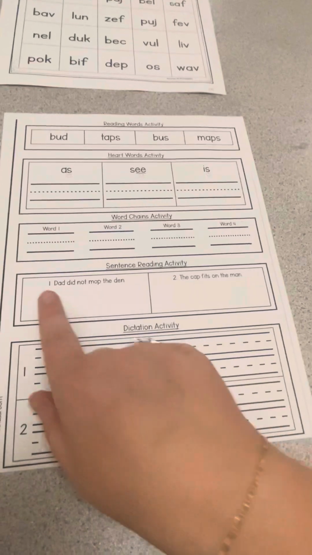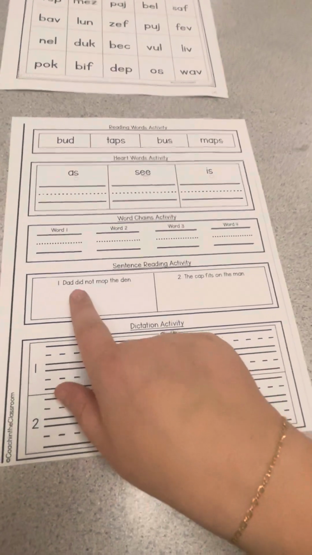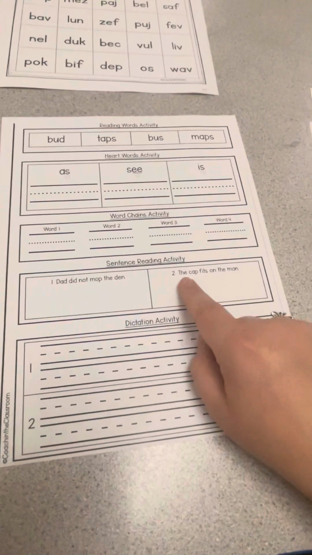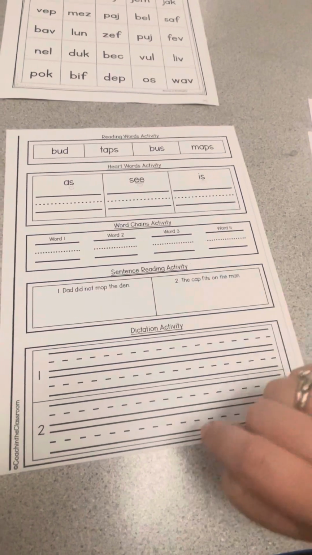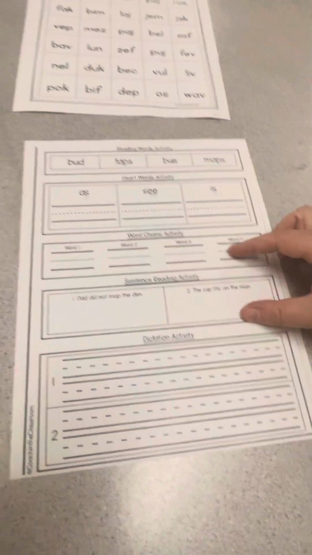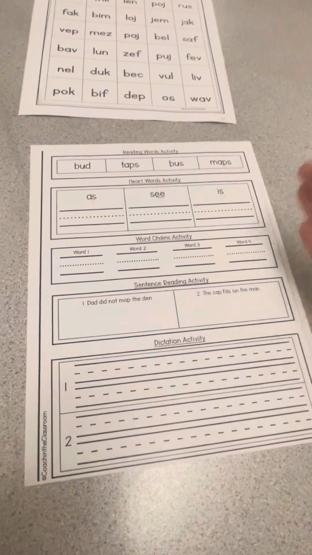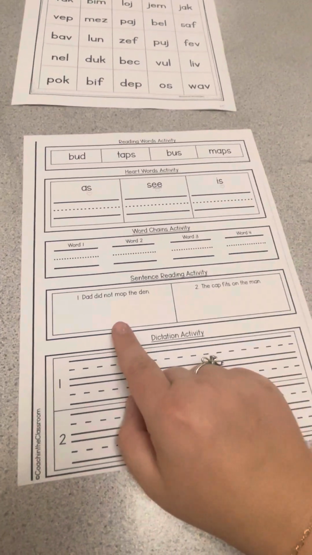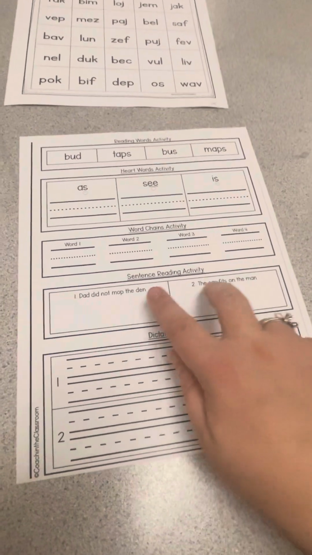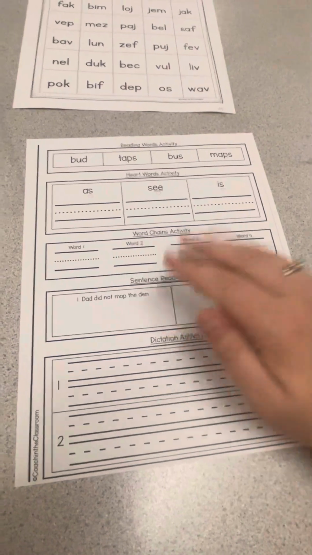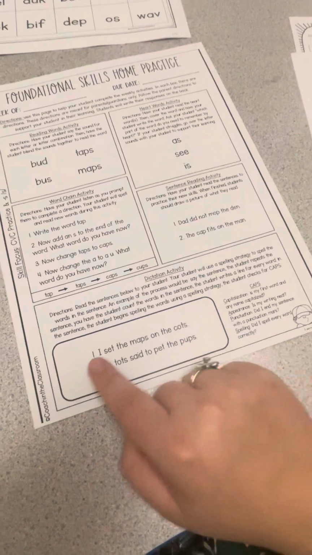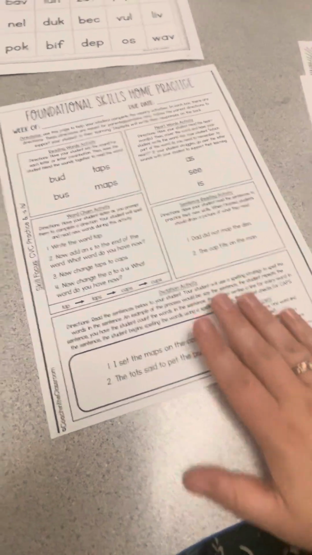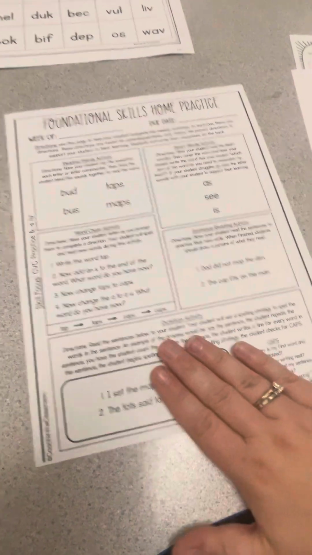And then on this one, they're literally just reading the sentence to you. Dad did not mop the den. The cap fits on the man. So I would do these two on one night, the word chaining, changing the words and the sounds. And then on this one, they're just reading these to you, and they have two sentences to read. And then this dictation activity, that's the sentences where you read the sentence and then they have to write it on the lines. So I would save this for one night.